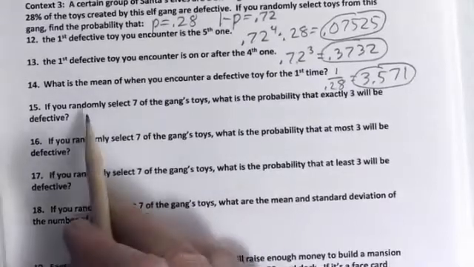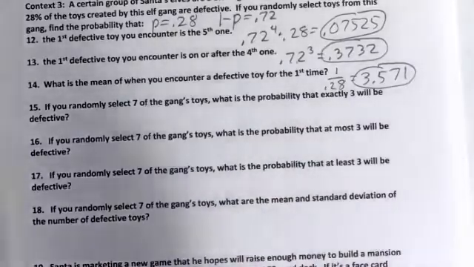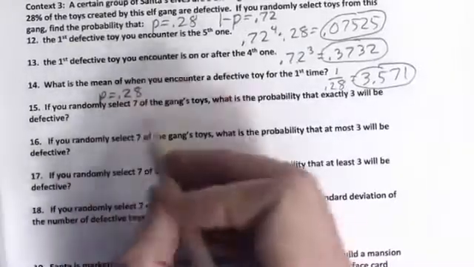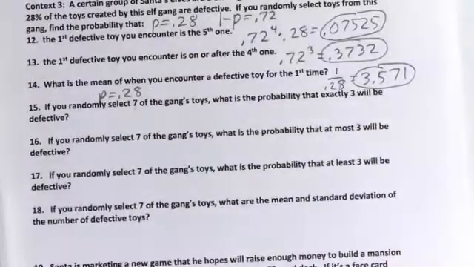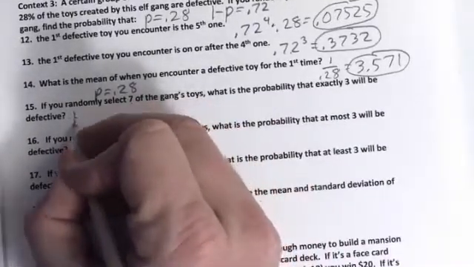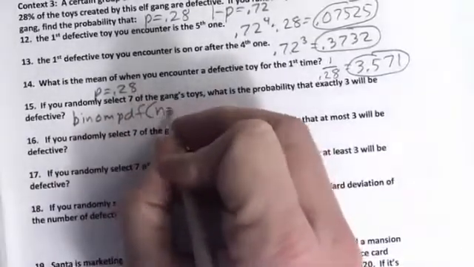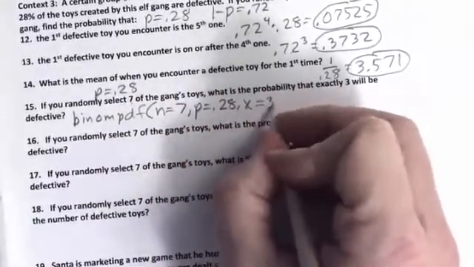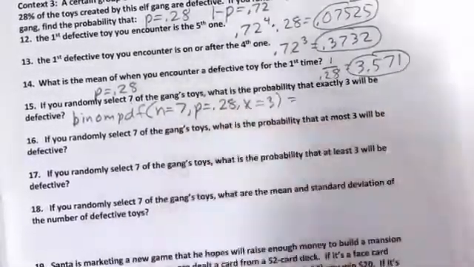Then it says this: if you randomly select 7 of the gang's toys, what's the probability that exactly 3 will be defective? That you have to recognize as a binomial situation. We have a fixed probability of 0.28. We have a fixed number of trials at 7, and we're asked about a number of successes in a success-failure situation. So it's definitely a binomial situation. So we'll do binomial PDF, PDF for 1 point. So it's going to be binomial PDF, where our n is equal to 7. That's our number of trials. Our p is equal to 0.28. And then our x is equal to 3. And you list those in that order with these letters to get full credit. If you left out the letters, you wouldn't get full credit.